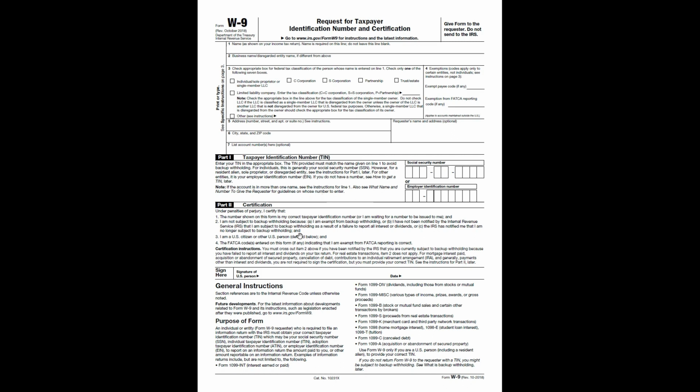Part 3 is basically a certification of the information that's being reported. It's basically saying that to your knowledge, all information is correct and you have reported everything that needs to be reported. You will sign where it says signature, and you will also date it. So that's all the information that is included on a W-9 form that you do have to complete.